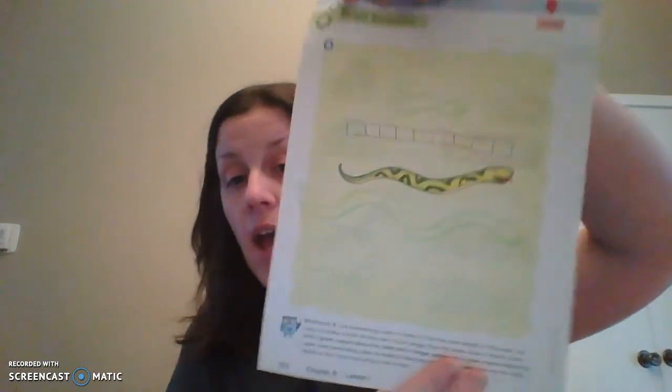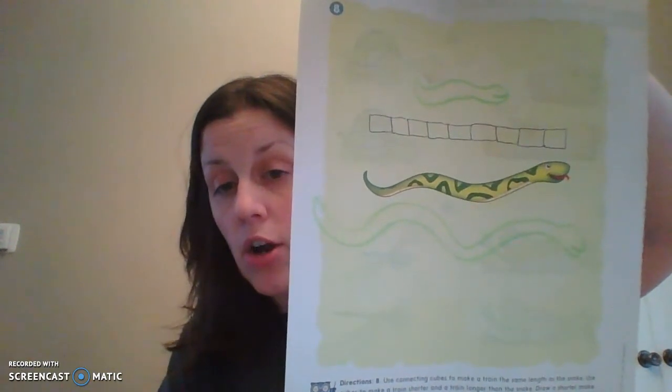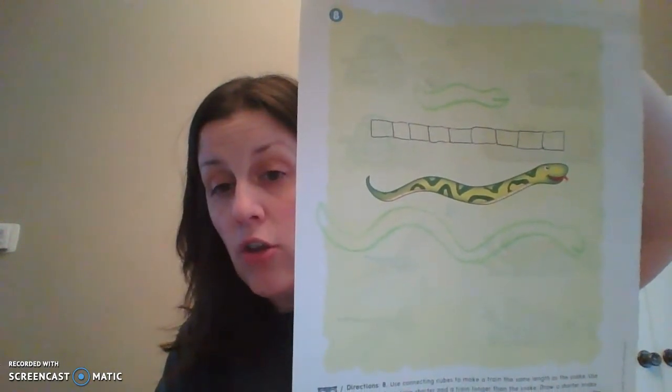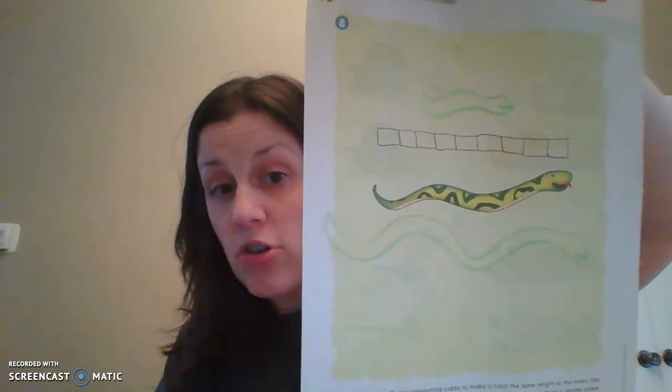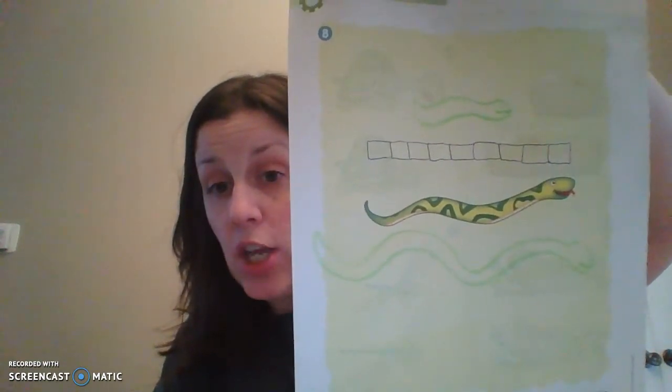So now the next directions, it says we already drew our shorter snake with a green crayon. Now it says draw a longer snake with a green crayon below the snake. So below the snake, I am going to draw my snake that is longer with my green crayon below the snake on the paper. So you can see that I drew my snake longer below the original snake.